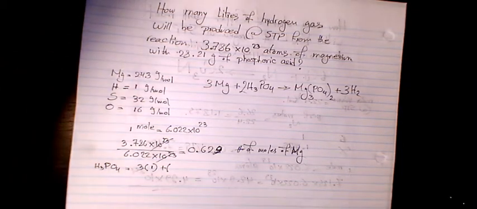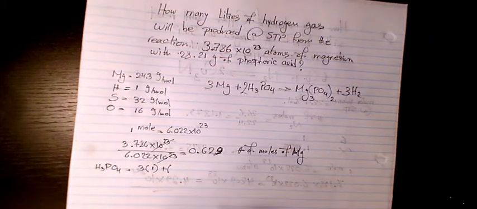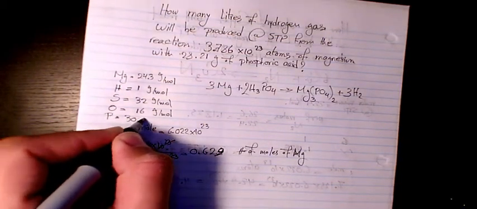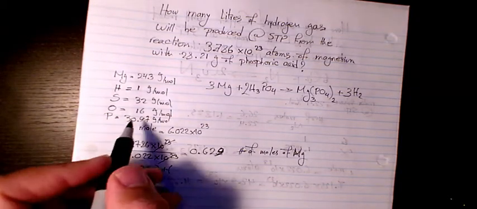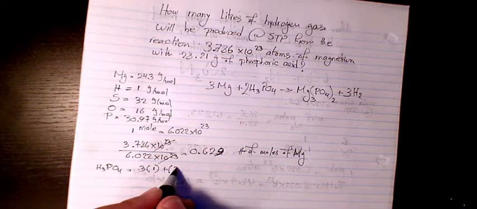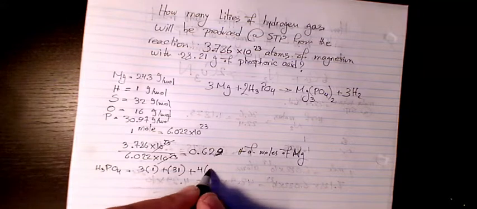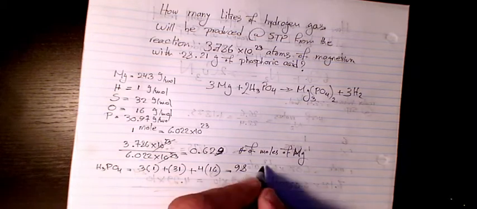It's supposed to be 31, or it says 30.97. Let's round it to 31, so it's going to be 3 plus 31 plus 4 times 16 for oxygen, which is 98 grams per mole.